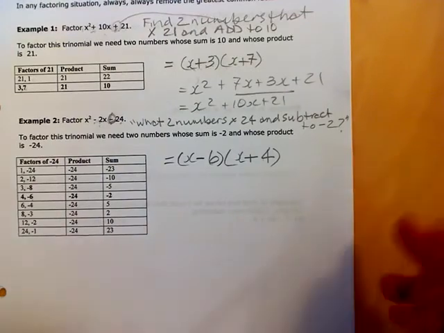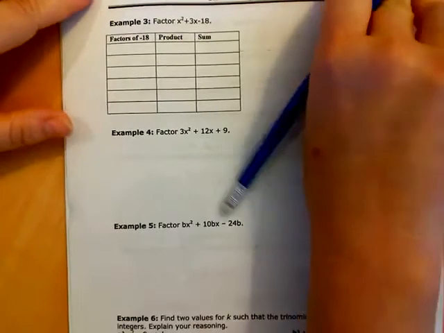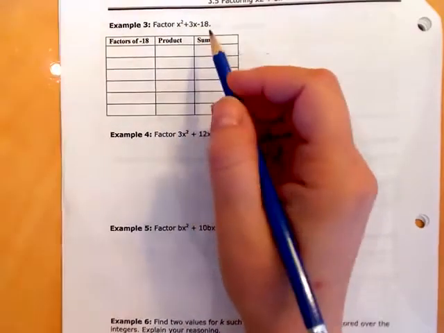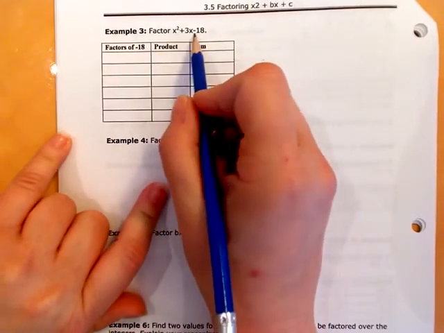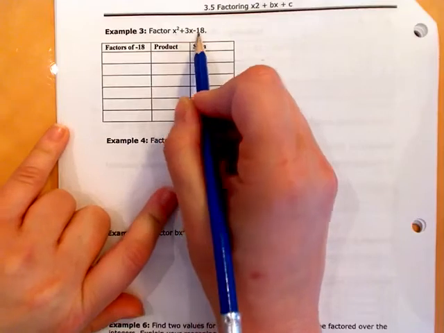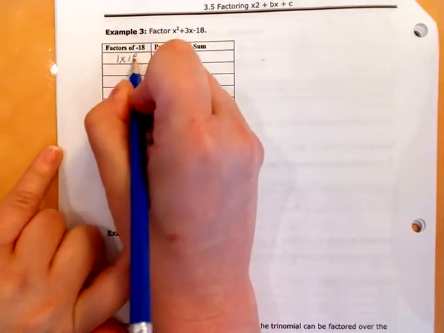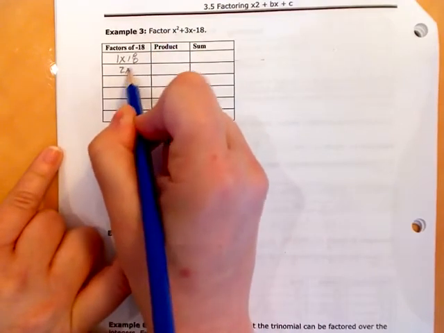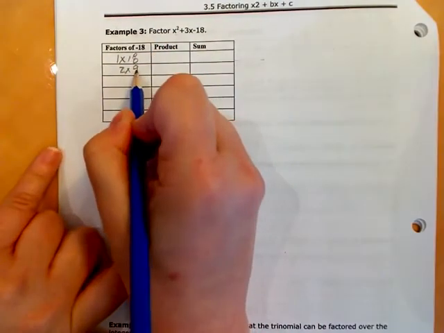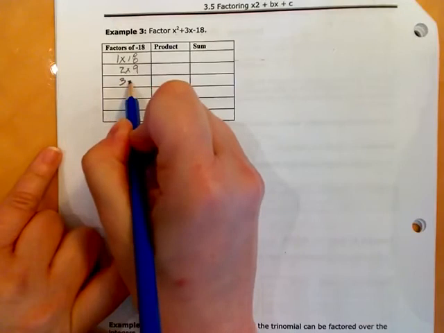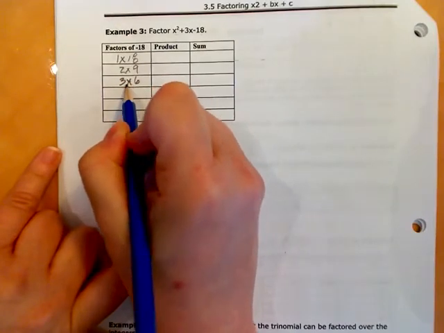That's it. Just need practice now. So here, we've got what two numbers multiply to 18 and subtract to 3. Well, the factors of 18 are 1 and 18, 2 and 9. Do those subtract to 3? No. 3 and 6. Yep, those subtract to 3.